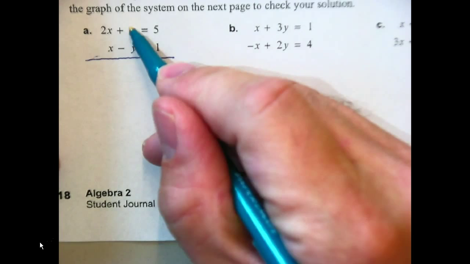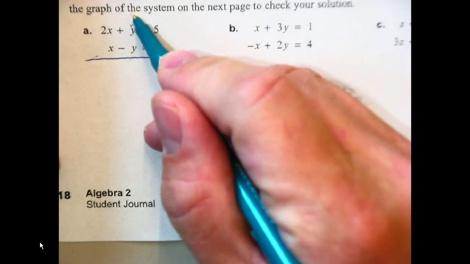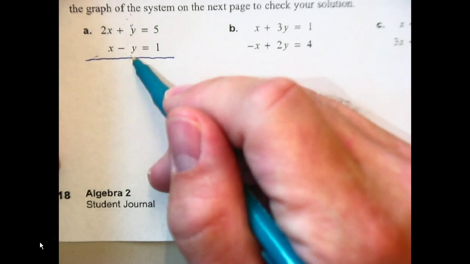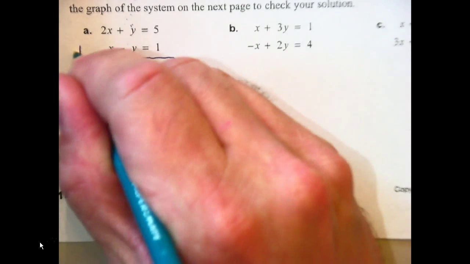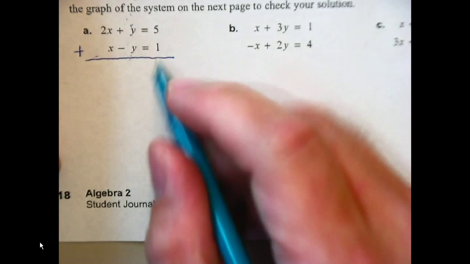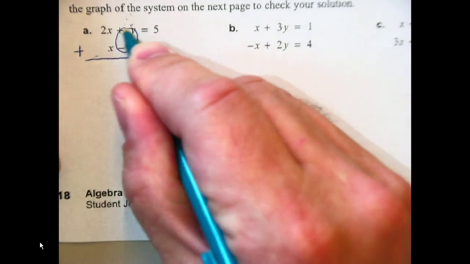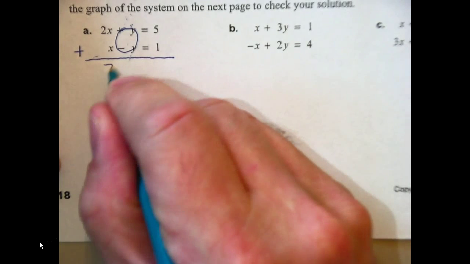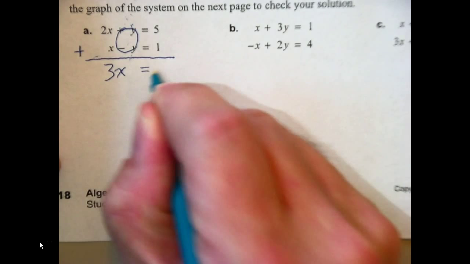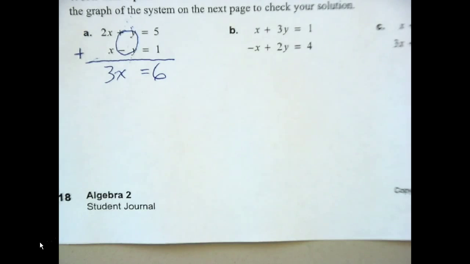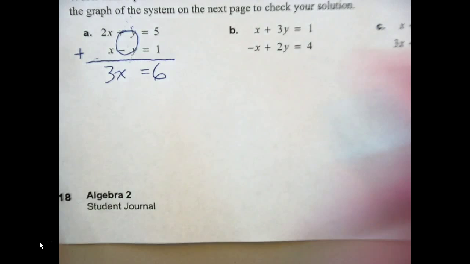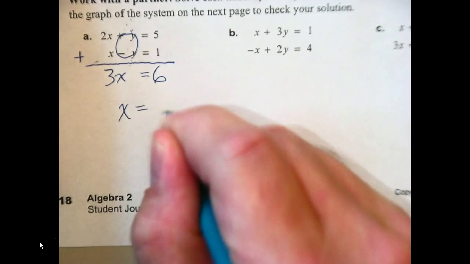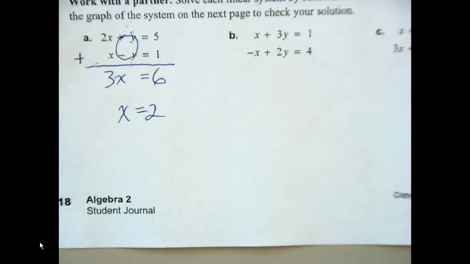Why? Because y and y are negatives, or opposites of each other. So when you add together the two equations, these two things cancel. And I'm left with 3x equals 6. I have eliminated the variable y. Okay? What does x equal? 2. All right. All you soccer fans out there, I'm sorry. I apologize to you. Yes?